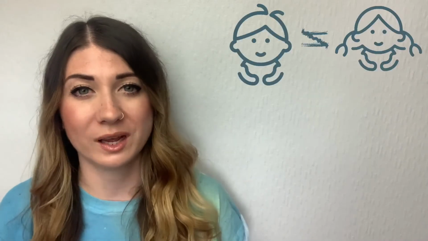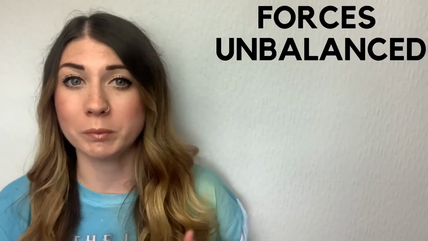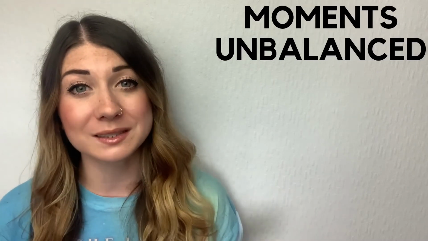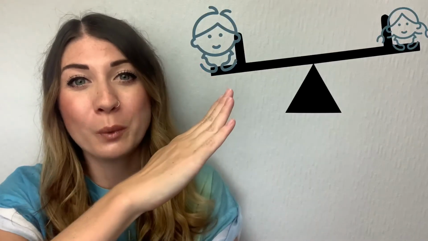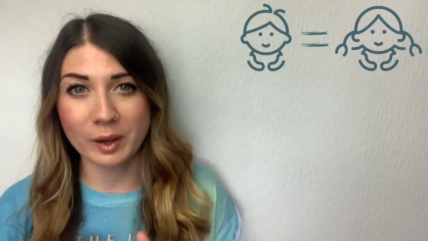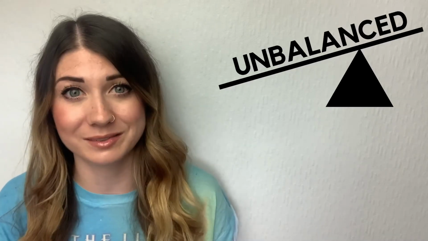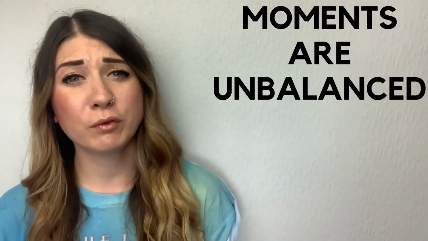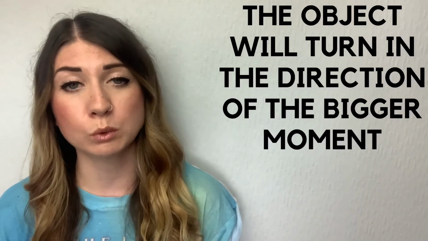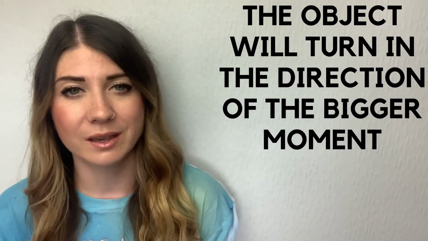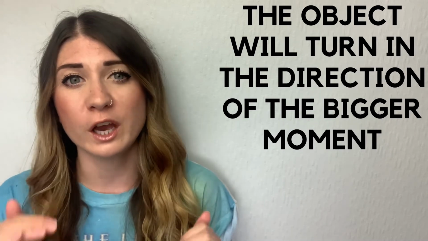However, if one child has a larger mass than the other one, then the forces will be unbalanced, and therefore so will the moments. And this will result in the plank being skewed with the lighter child being held up in the air. But let's say that the children do have the exact same mass. If the pivot point is not exactly in the middle of the plank, then this will also cause the moments to be unbalanced. If the moments are unbalanced, then the object will turn in the direction of the bigger moments. This is demonstrated by either the seesaw turning down on the side of the heavier child or turning down on the side with the larger distance between the pivot and the force.